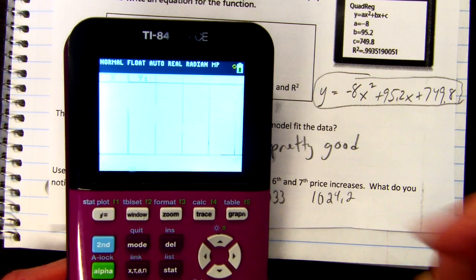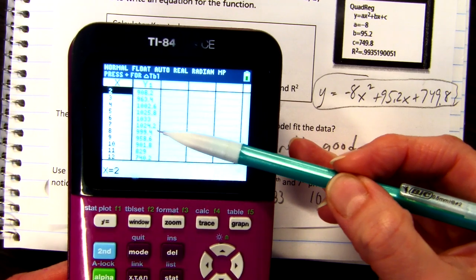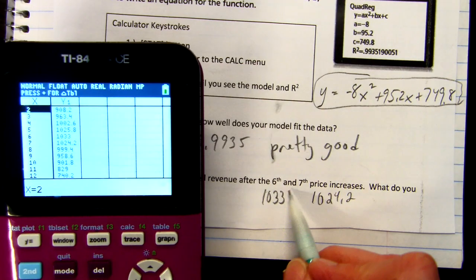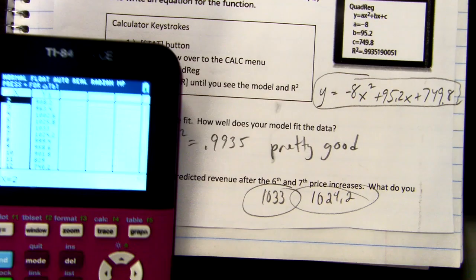You can also go over to your table and find 6 and 7 there. And then we can see what those revenues do.